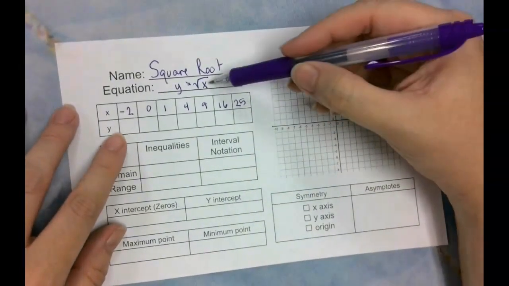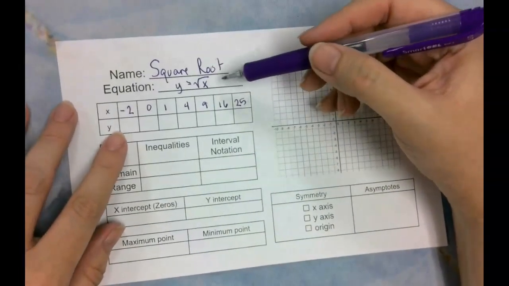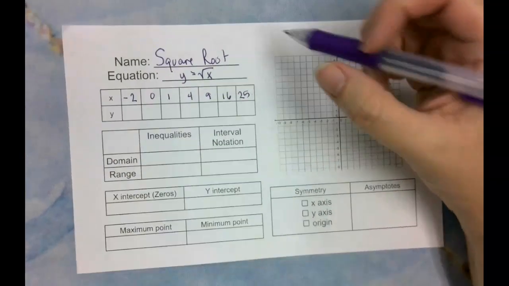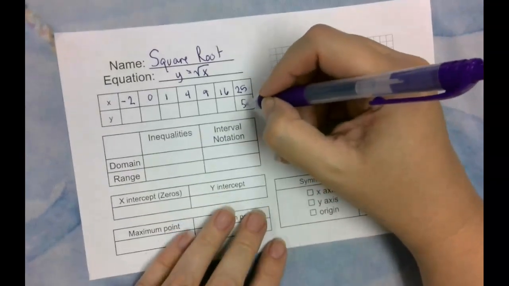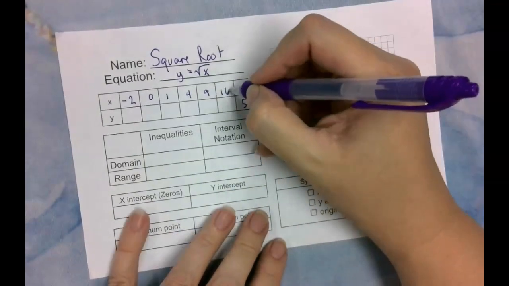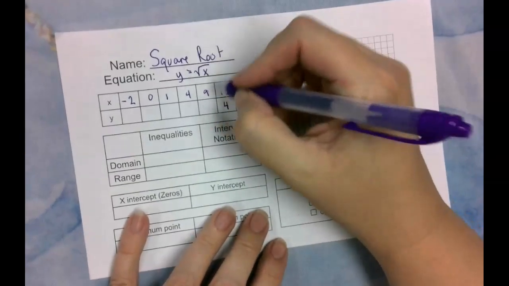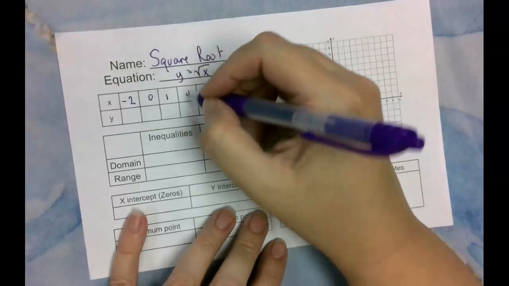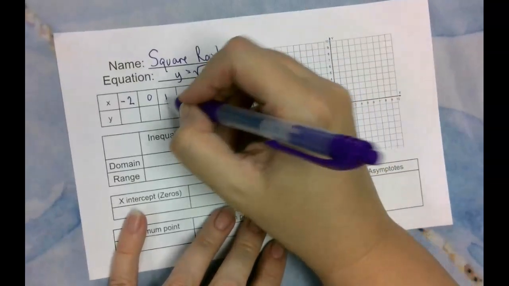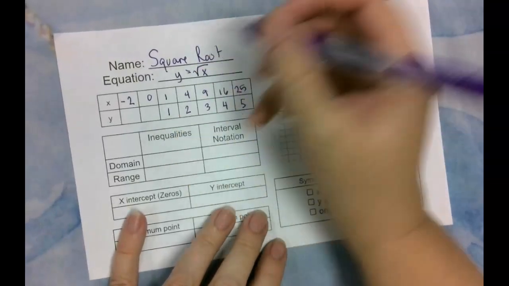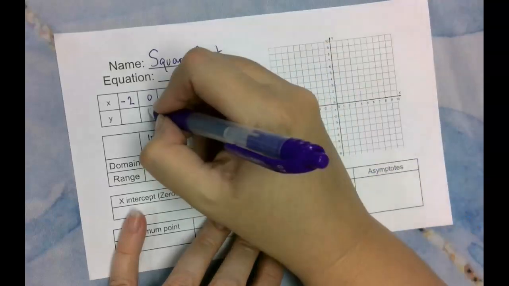If I put this one in, what is the square root of 25? So that's what times itself gives me 25. Well, that's 5. 5 times 5 is 25. Square root of 16 is 4. Square root of 9 is 3. Square root of 4 is 2. Square root of 1 is 1. Square root of 0 is 0.